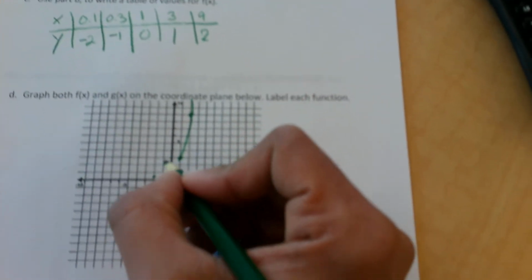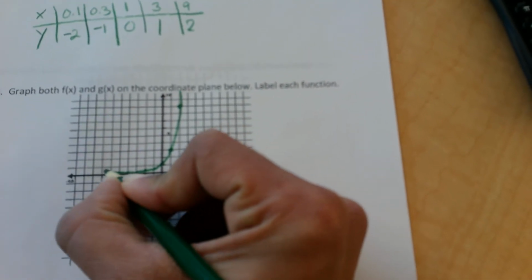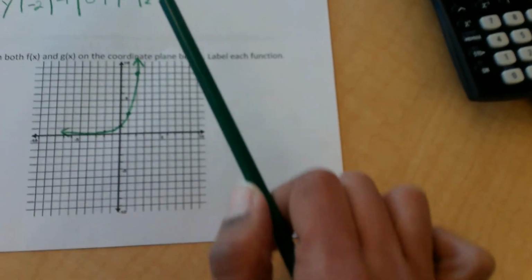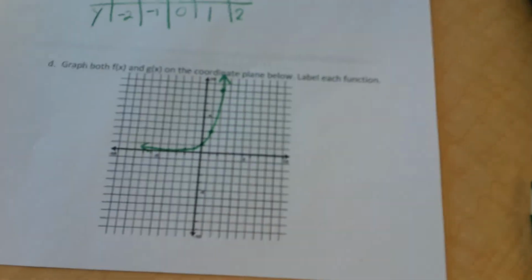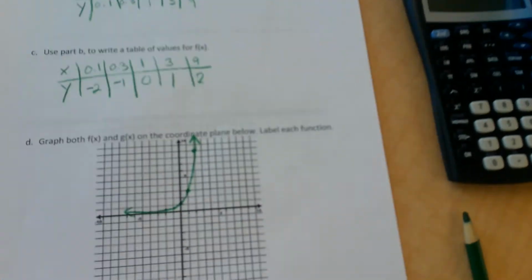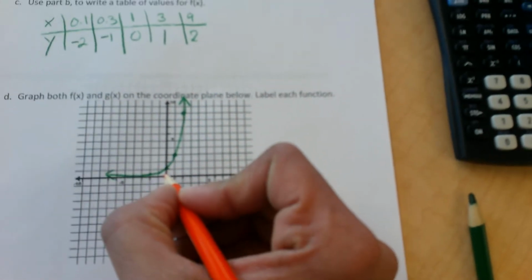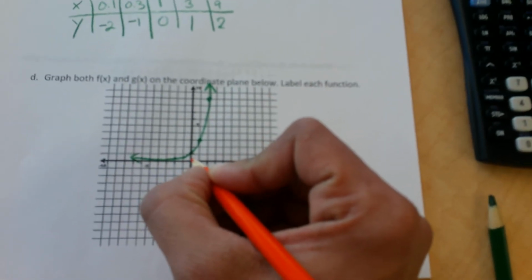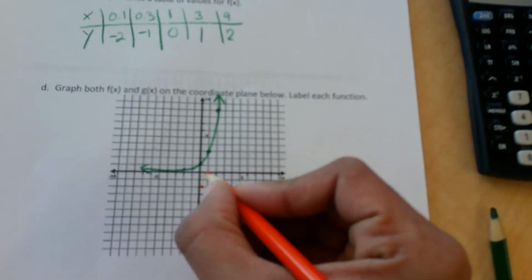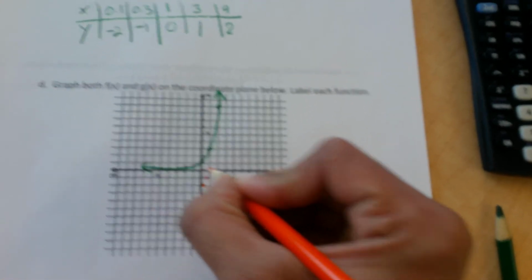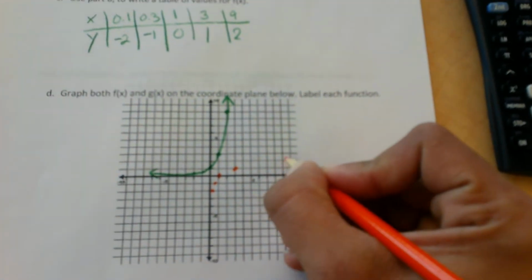And then we're going to connect these with a nice, smooth curve. And this is definitely exponential growth, right? Because if we go from left to right, we see that this grows quite quickly. Now I'm going to grab a different color, and we're going to graph our actual f of x, our log function. And so you'll notice that the x values are what used to be the y values. So we have to pay attention to what we're doing here. So we're going to go to 0.1, and then we're going to go down 2. We're going to go to 0.3, down 1. We're going to go to 1, 0, 3, 1, and 9, 2.